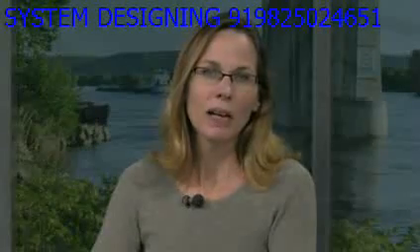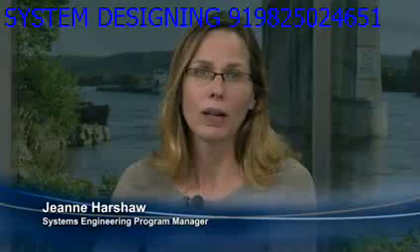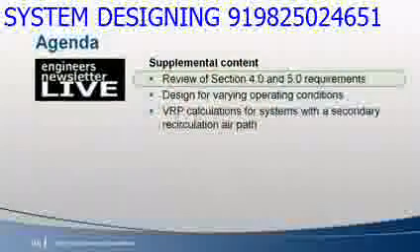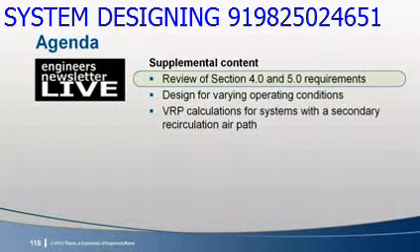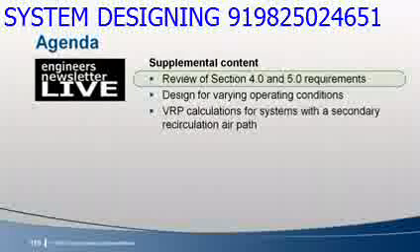As explained during the main program, there's so much to cover on ASHRAE 62.1 that we recorded the supplemental content. Dennis is going to explain all the requirements in sections 4 and 5 of the standard, and Paul will explain how the standard allows for design based on average population and walk through a few examples. And finally, John will expand on his 3-zone example by going step by step through the Appendix A calculations for systems with a secondary recirculation path.